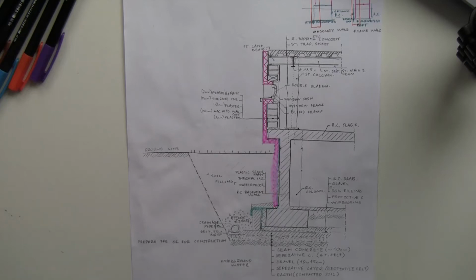Hello everybody. Today we are going to draw the roof system for a steel structured building. In the last video I have drawn two alternative steel structured buildings.